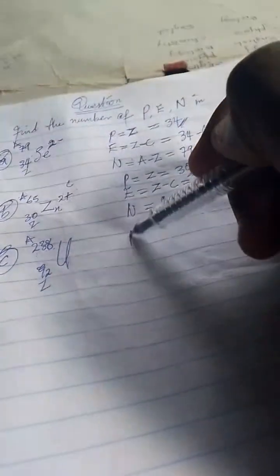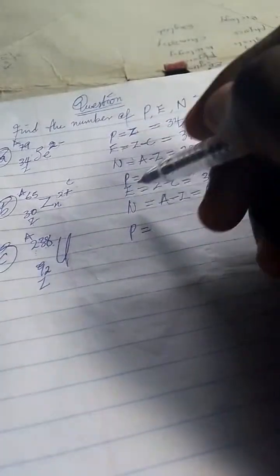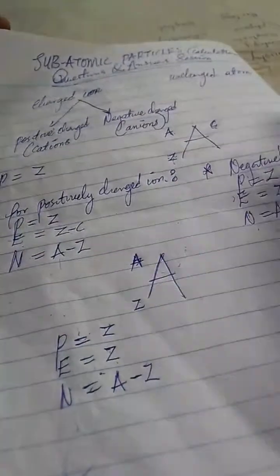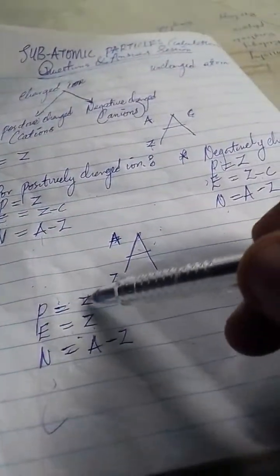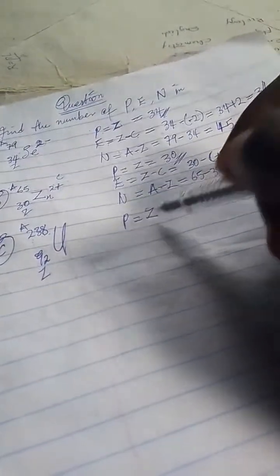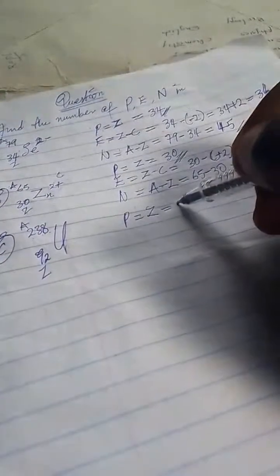So how do you get the proton number for this? Because this atom is carrying no charge, what's the formula for finding proton number for an uncharged atom? You use Z, is it not? So if you are using Z for finding the proton number, what is our Z? Our Z is 92. And if Z is 92, it means that the proton number is also 92.